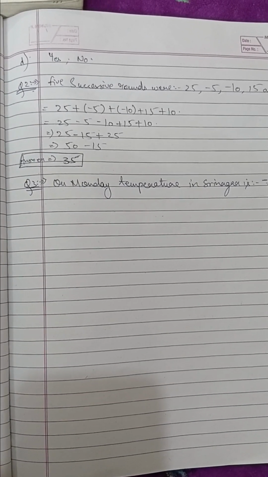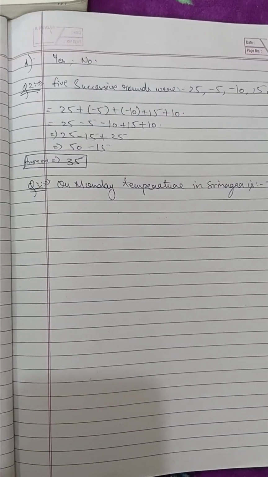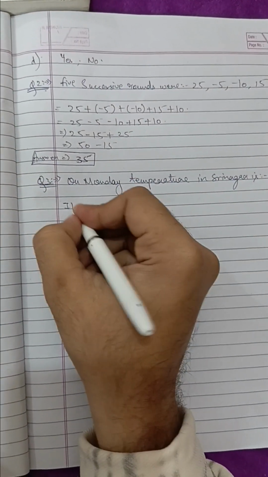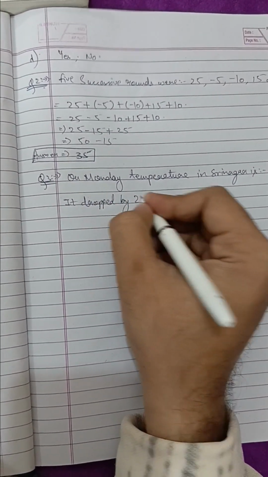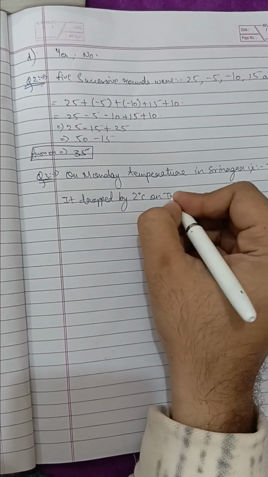Okay, then it dropped by 2 degrees Celsius on Tuesday.